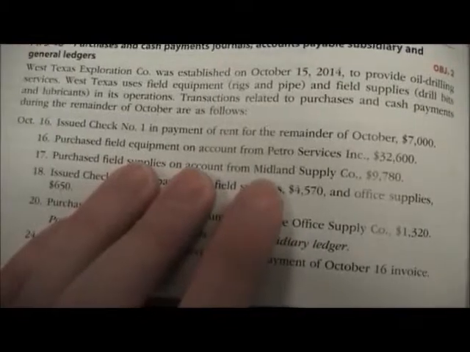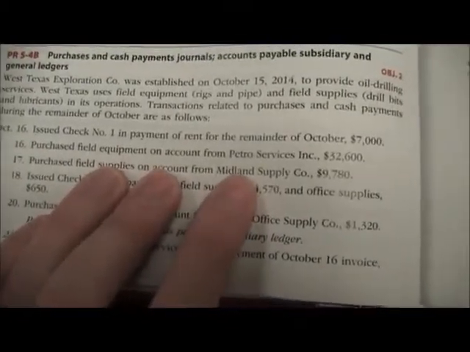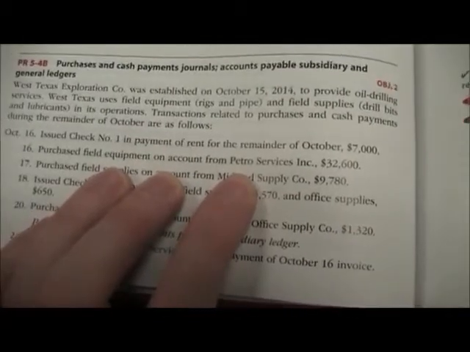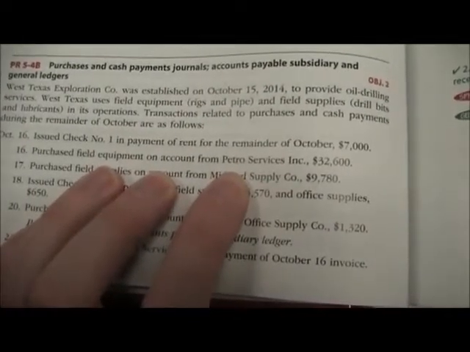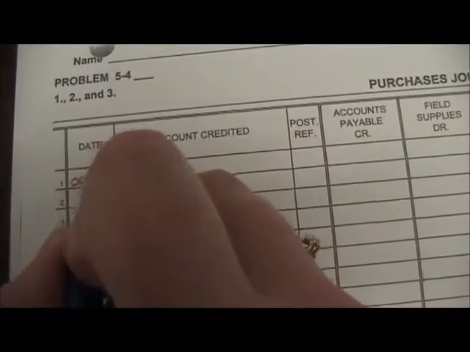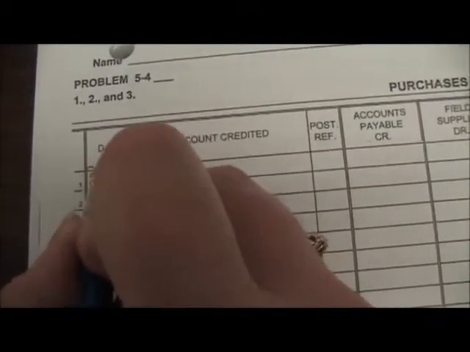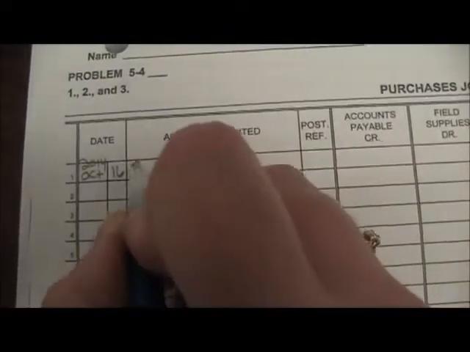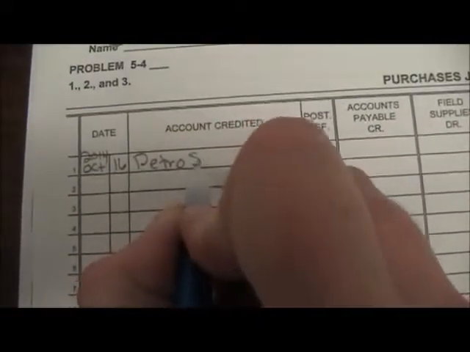Okay, the next journal entry on the 16th, we purchased field equipment on account from Petro Services, Inc. Since we're purchasing something, we're going to go to our purchases journal, fill in our date, October 16th. Our account credited is Petro Services, Inc.